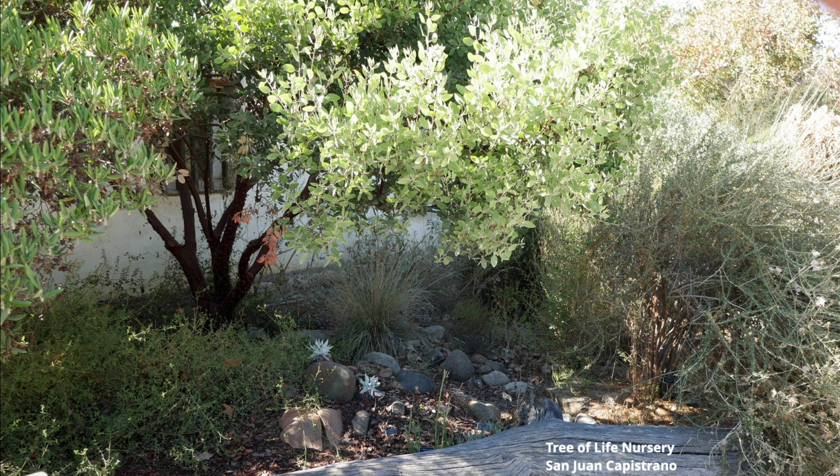I think this is a really lovely area as you walk into the Tree of Life Nursery in San Juan Capistrano. That is a really nice example of just perfectly achieving a natural ground cover mulch look, where it's a mixture of the leaves and just kind of leaf litter from plants and some stone and some open areas, and then living ground cover.